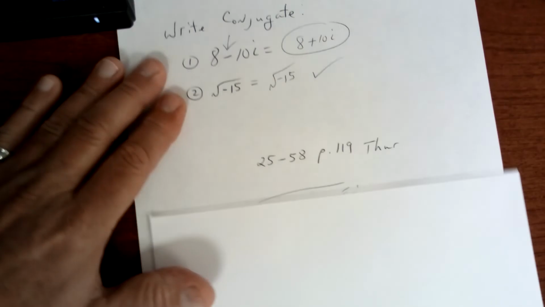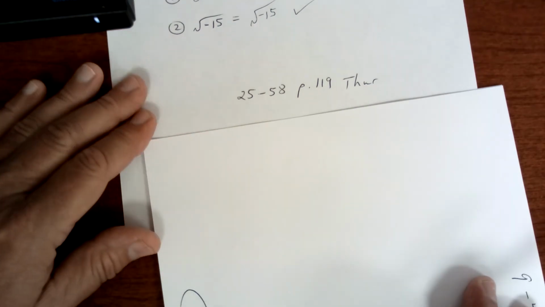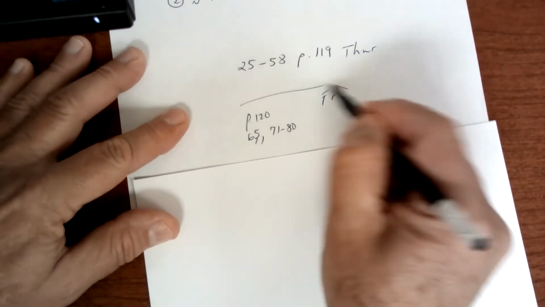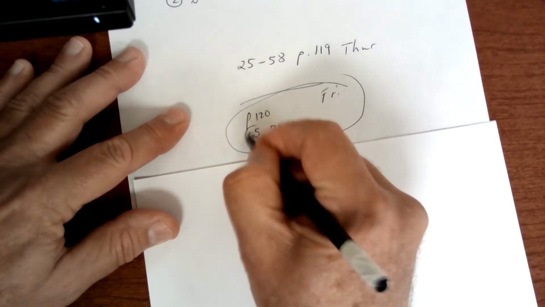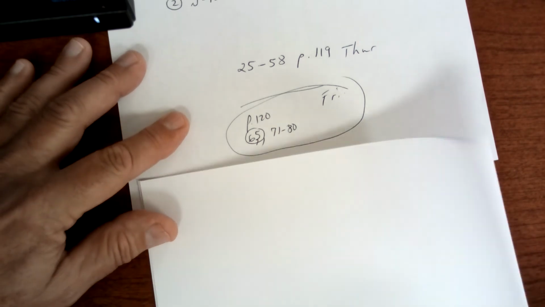Today's work is right here, and I want you to copy down tomorrow's work as well. Here's tomorrow's work when you come in. Number 65, and then 71 to 80. Okay? Tomorrow I will not be here. You will have a substitute, so come in, work quietly, and do your work.